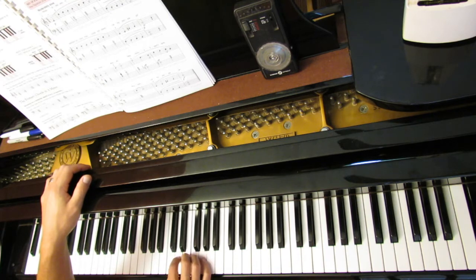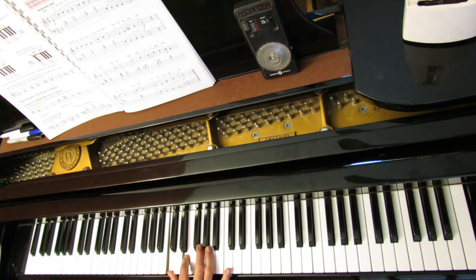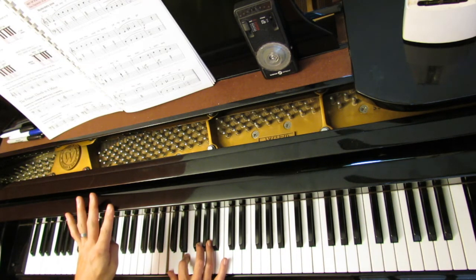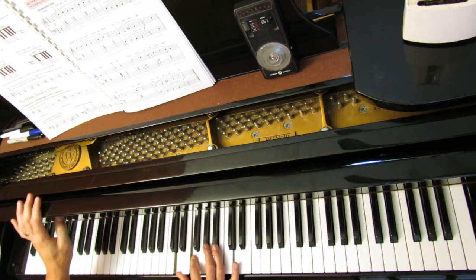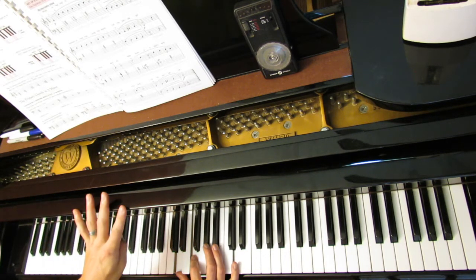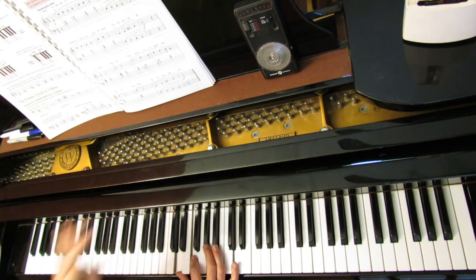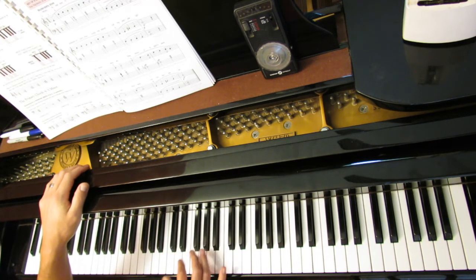So we know the C major scale. The first and third note of the C major scale, that's called a major third. It's 4 half steps apart. From D to F, that's called a minor third. It is 3 half steps apart. But there's also a minor third from C if you go up 3 half steps.